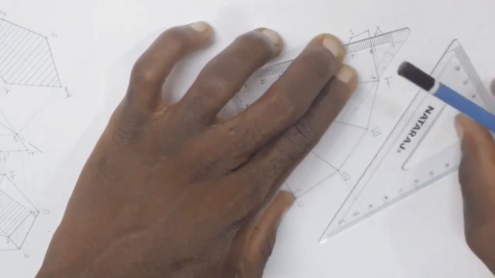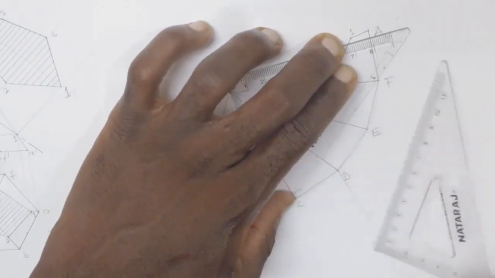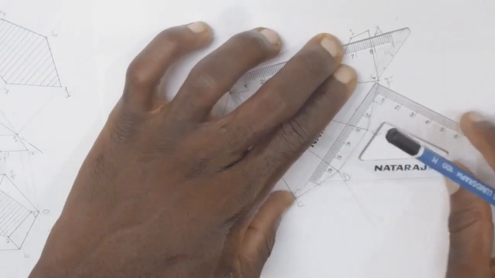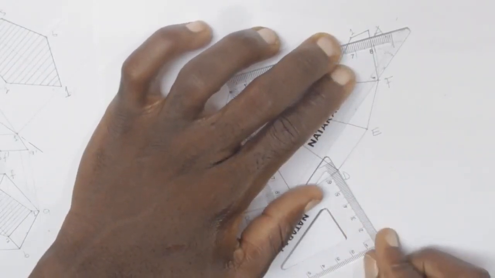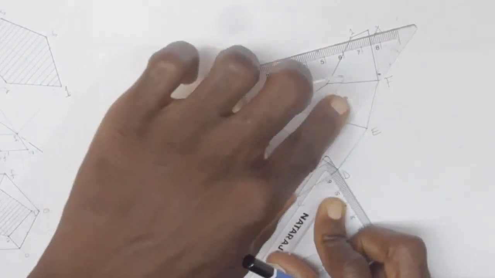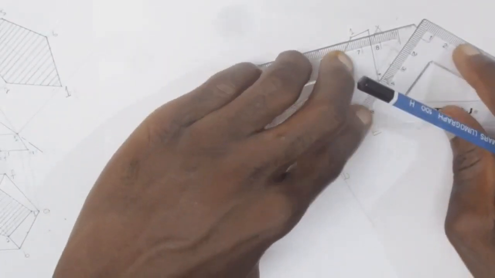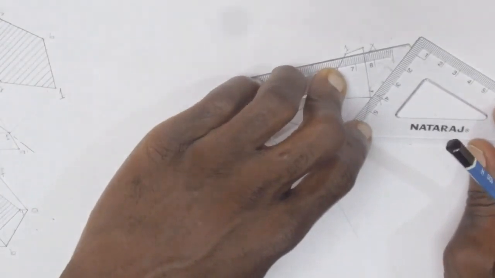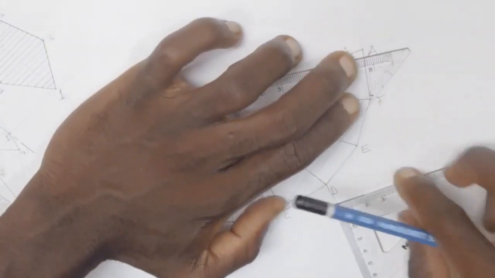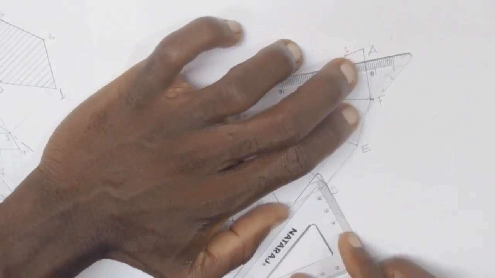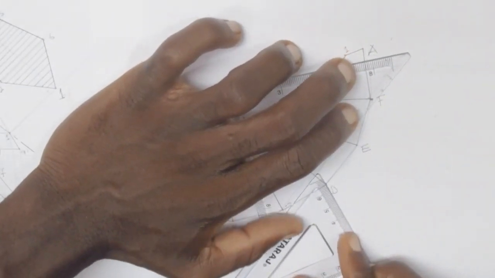Remember, the distance DE is 30 millimeters, equal to the size of the side of the hexagon. All right, so here I'm just using the 60-degree set square to draw, with the help of the 45-degree set square.